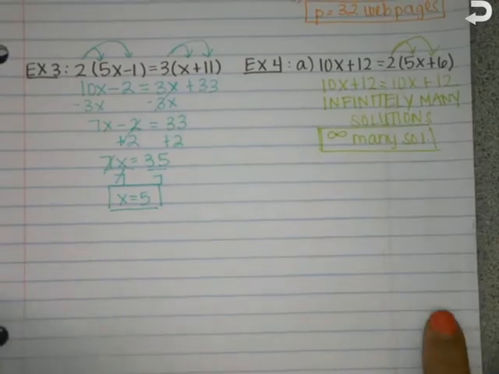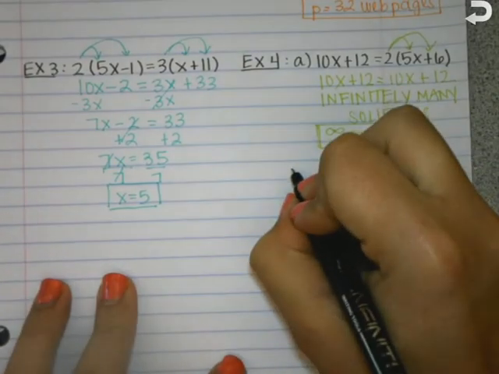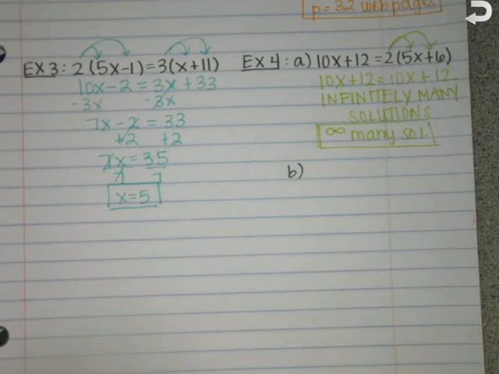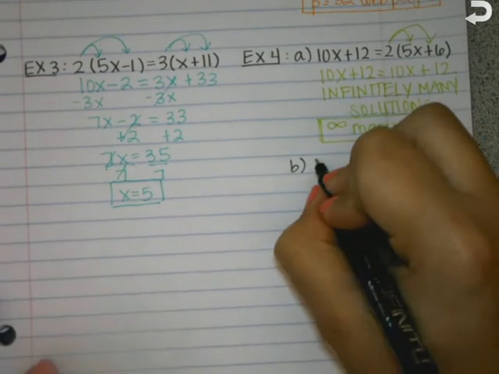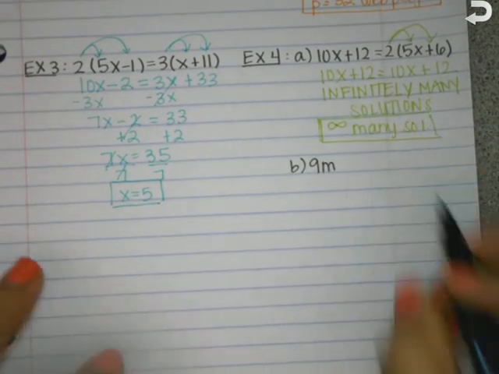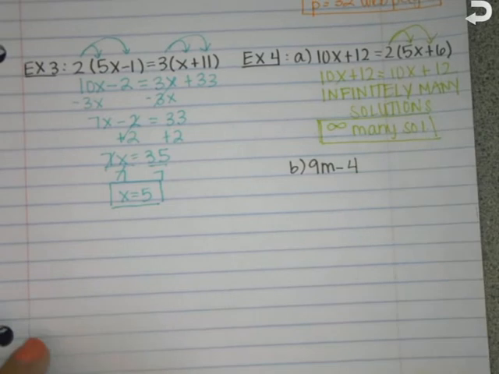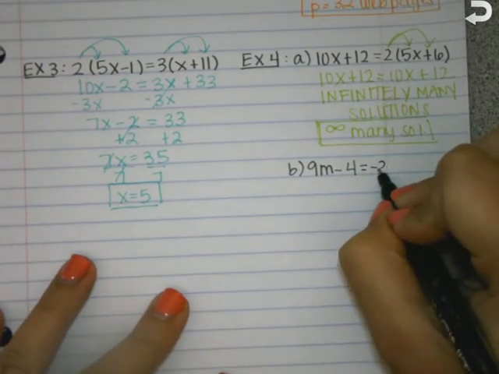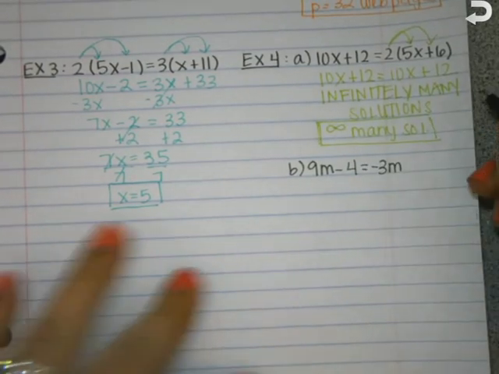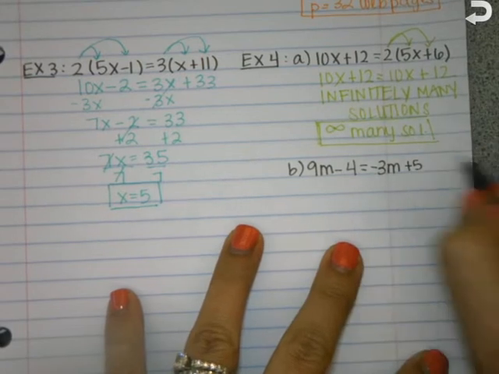So we have one more, part B of example 4. 9m minus 4 equals negative 3m plus 5 plus 12m.